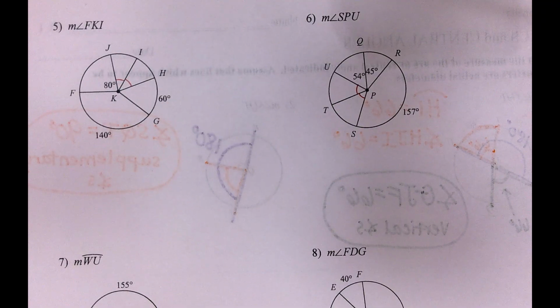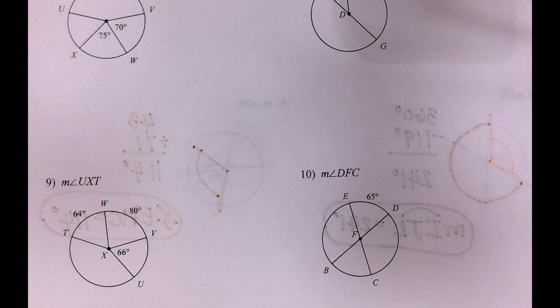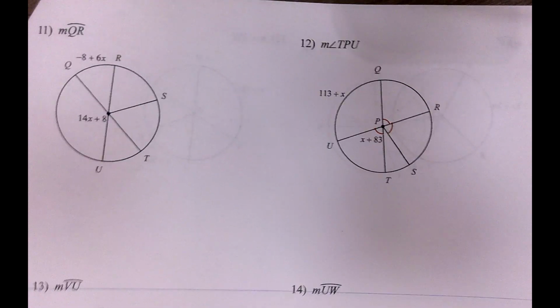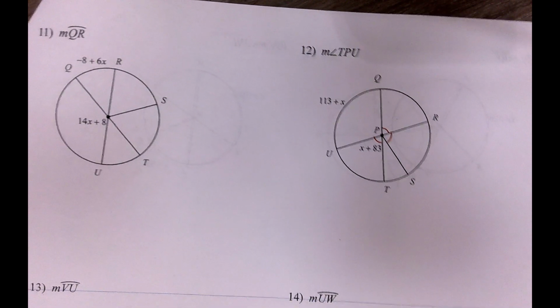Let's scoot this down then. There's a few more practice problems just like that. Numbers 5 through 10 are similar to what's on the front. But if we move forward to page 3, number 11, we're adding some variables in.